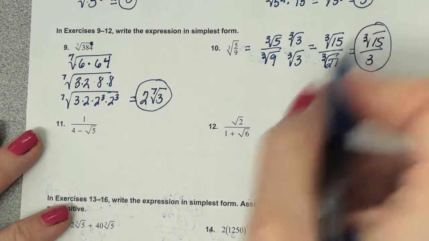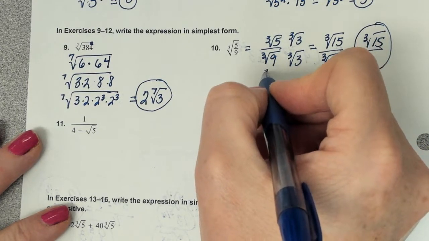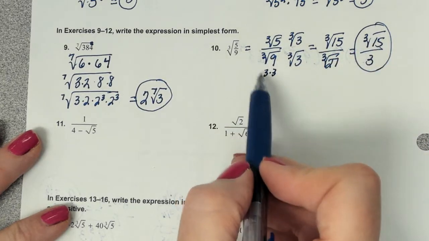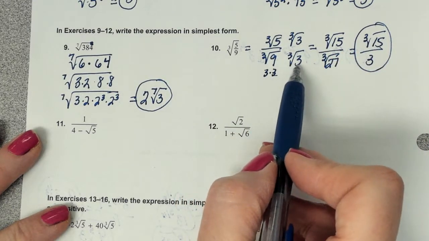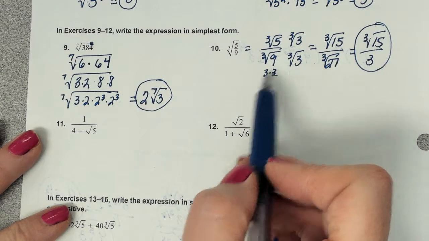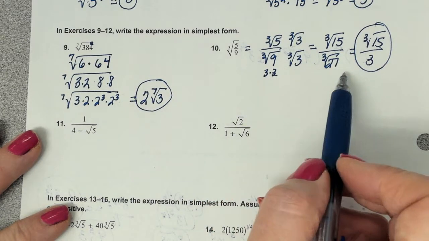And guys, think of it this way. 9 is 3 times 3. I want to have three 3s to be able to take it out, so I needed one more 3. See what I'm saying? Lots of different ways of thinking of that.